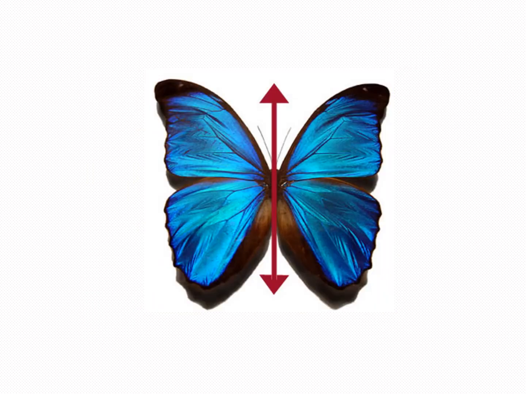Here we have an internal line of symmetry, right? That butterfly, if you cut it down the middle, you can fold the wings and the body over and all of the points will land on the copy of themselves.